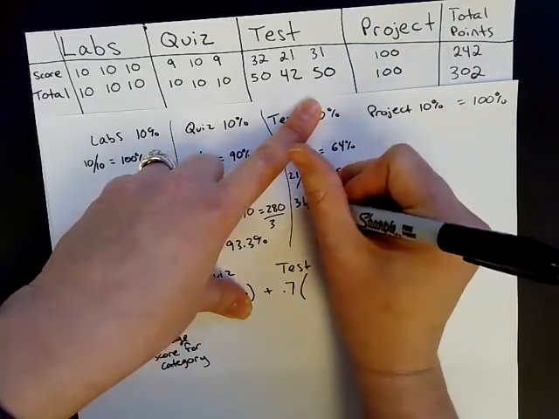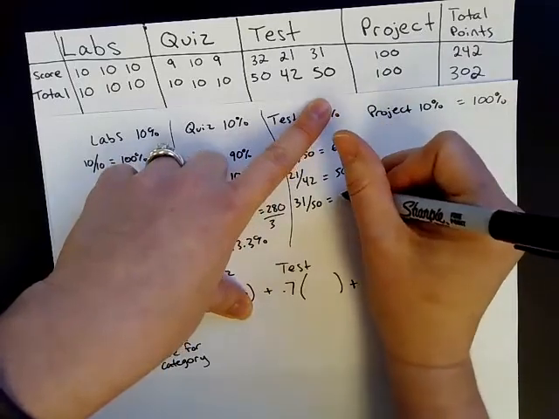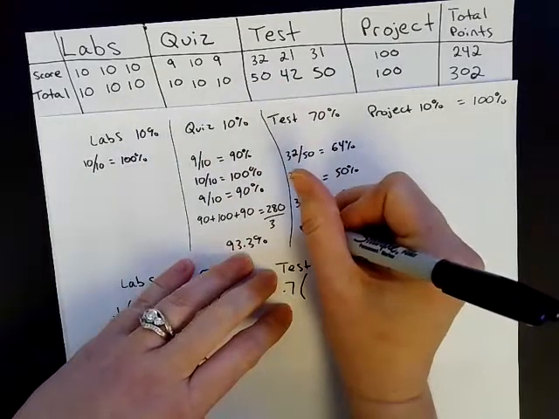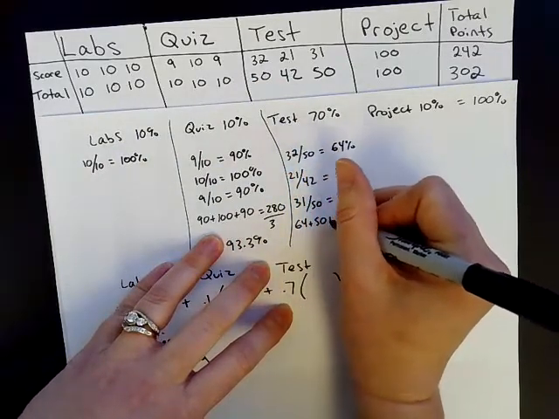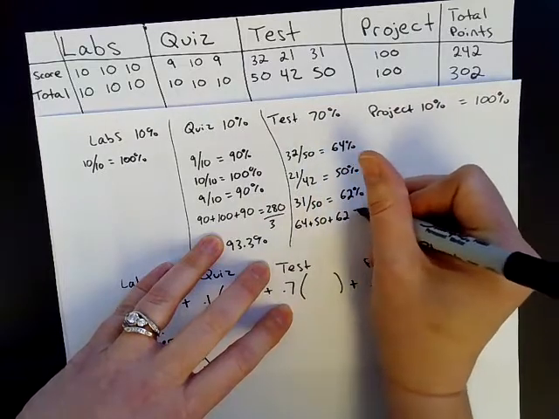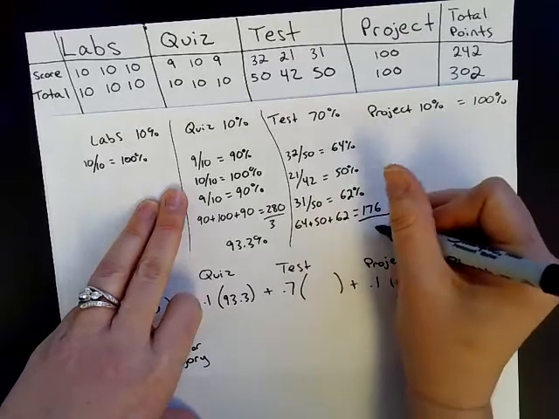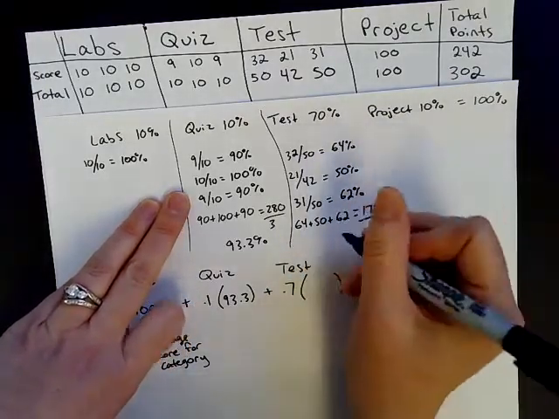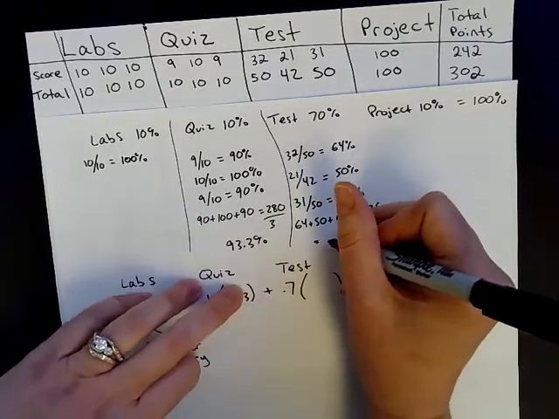And 31 out of 50 gives us 62%. We add all of these three together, and that gives us 176. And we divide by 3 because we added 3 numbers together and we're trying to get the average. So our average percentage for our test category is 58.7%.